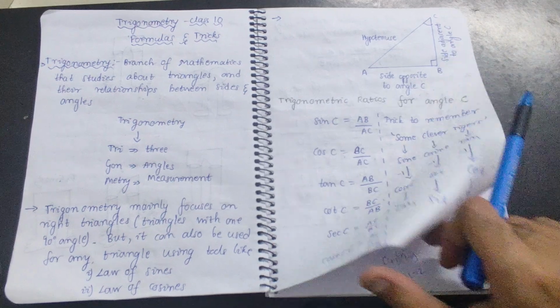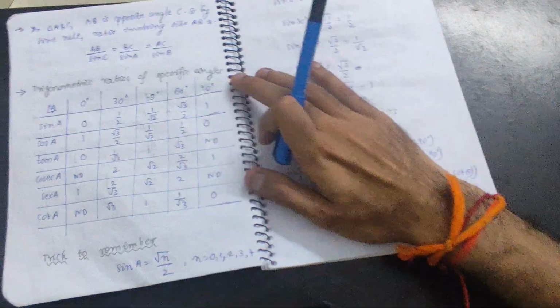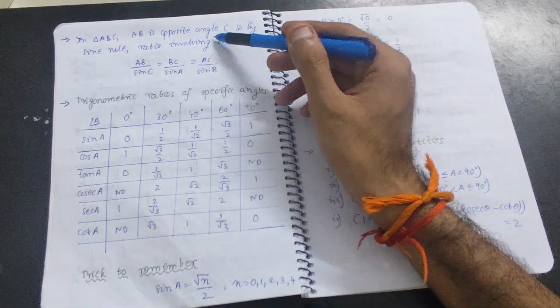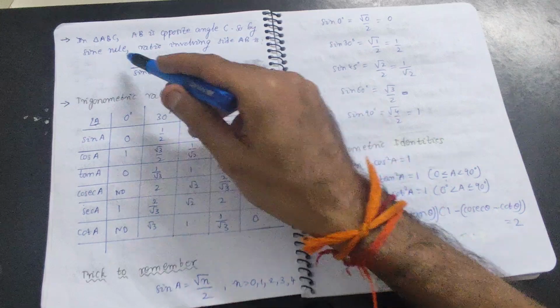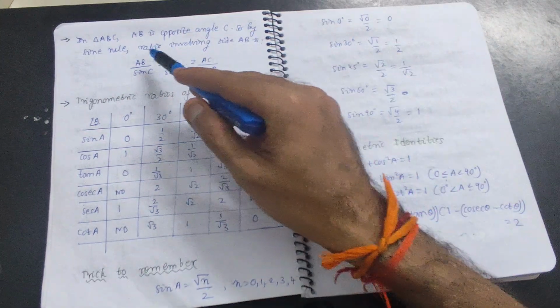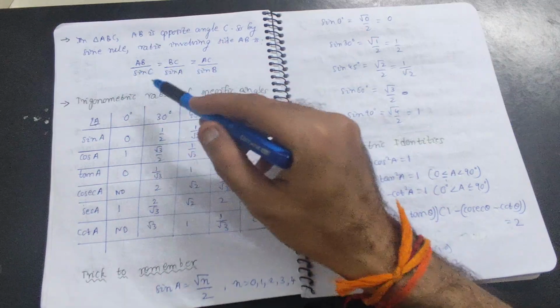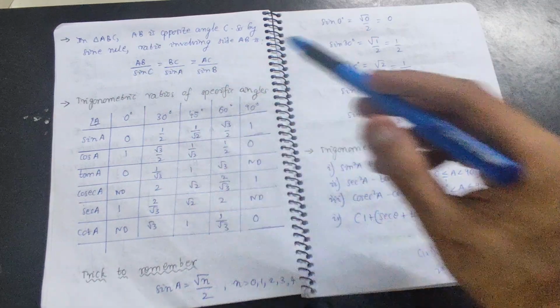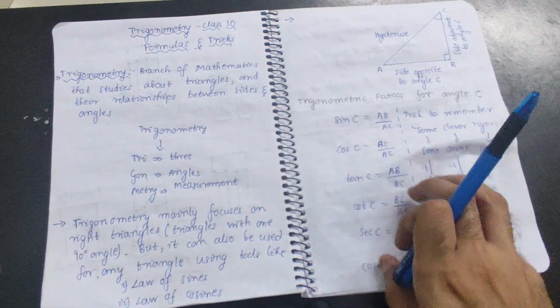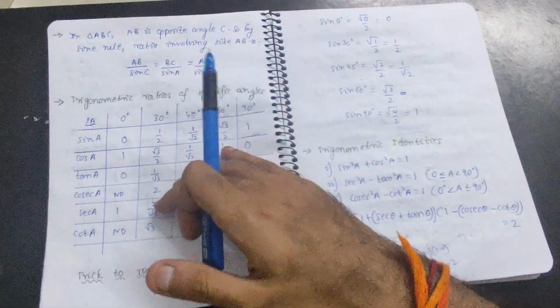Okay, next. In triangle ABC, when AB is opposite to angle C, by the sine rule, this is not needed, but you can take it for extra knowledge. We have the ratio AB by sine C is equal to BC by sine A is equal to AC by sine B. So this is the law of sines. This is not there in class 10, but still you can remember this if you need.